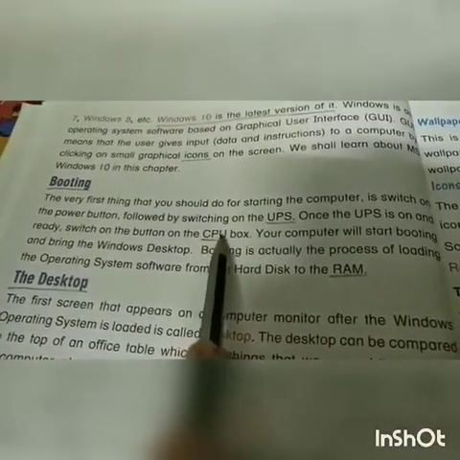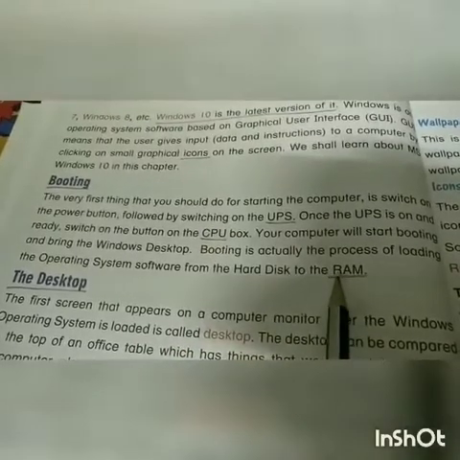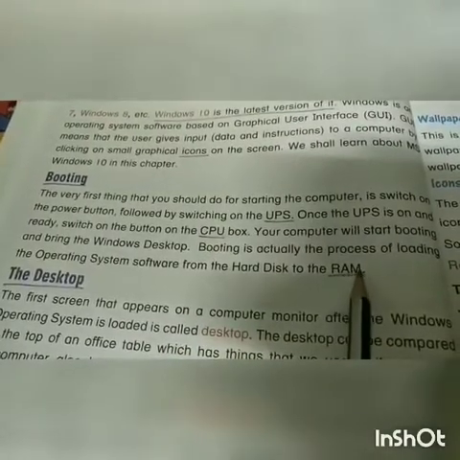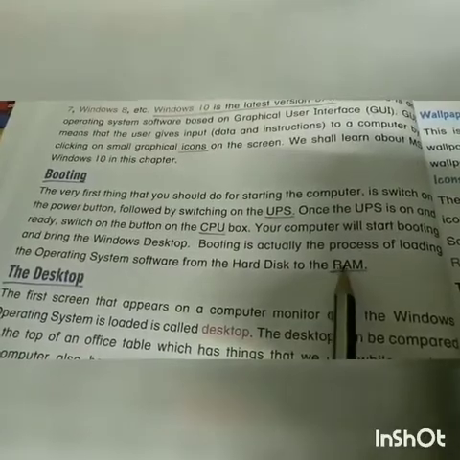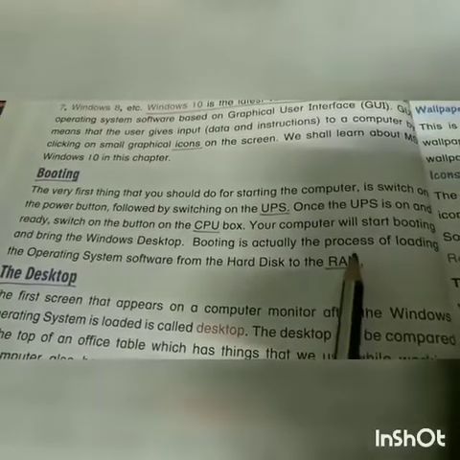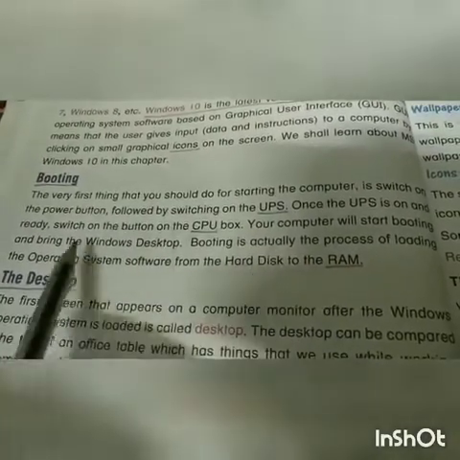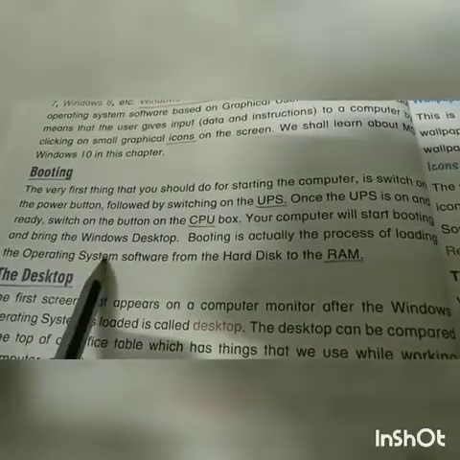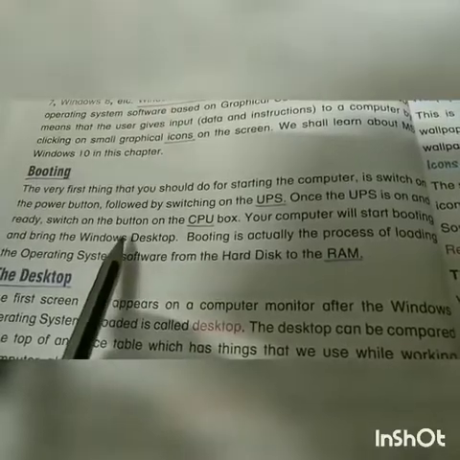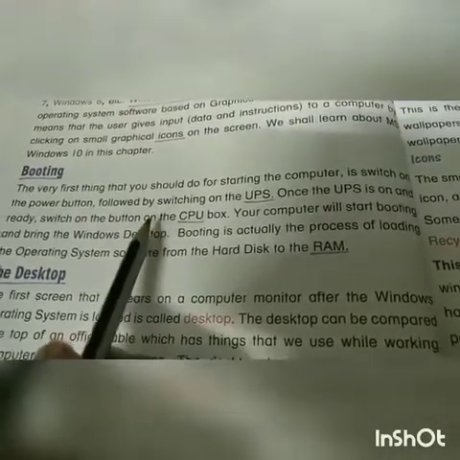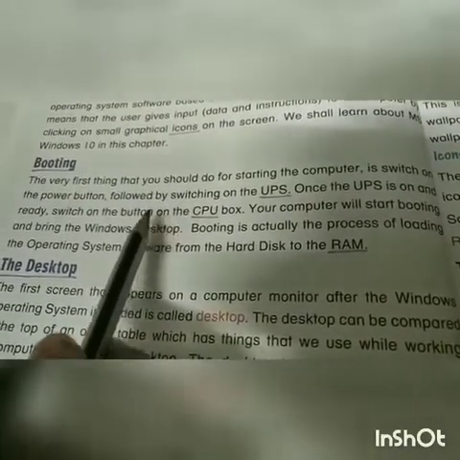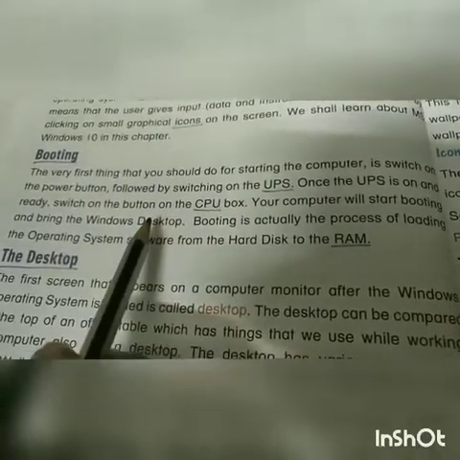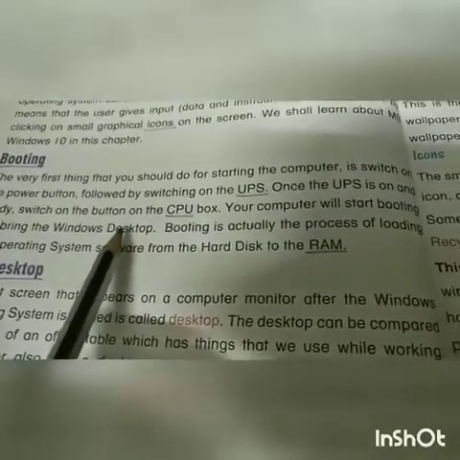RAM, Random Access Memory. We have seen one more, that is OS, Operating System. So children, it is very important to learn all the full forms because we have to see them in this chapter and we have to learn and remember. We will not forget it.